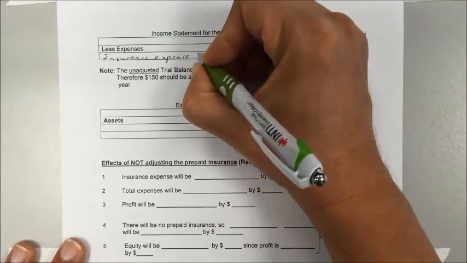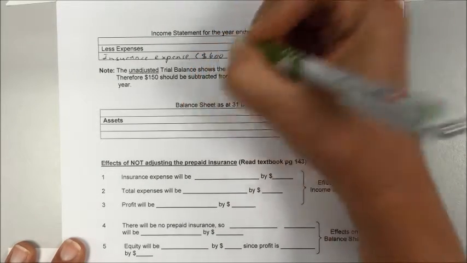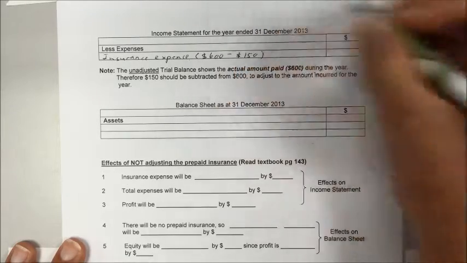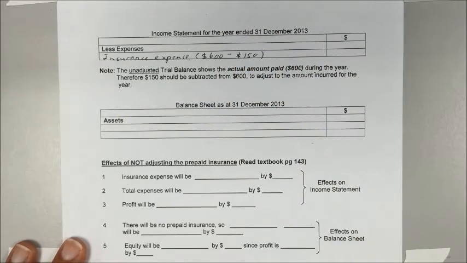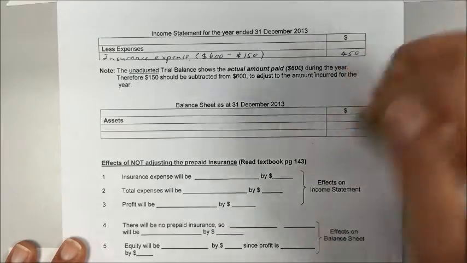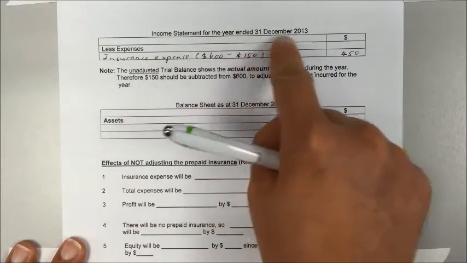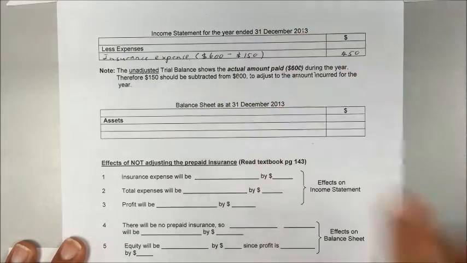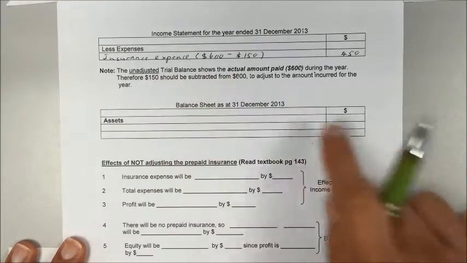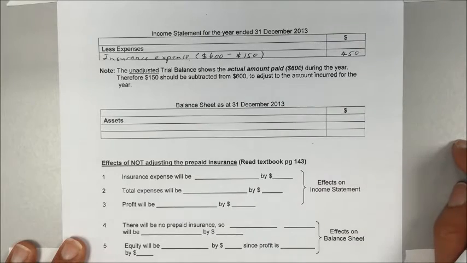So the initial amount was 600, but you have to subtract out 150 because this is the prepaid insurance, and we get 450, which is the expense for the year ended 2013. Now, if you had not done this adjustment entry, the unadjusted trial balance will actually show the actual amount paid, which will be $600.